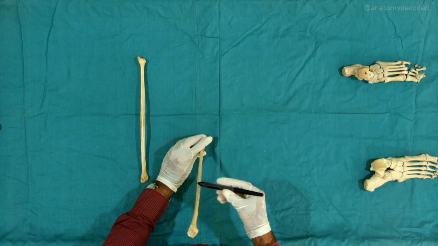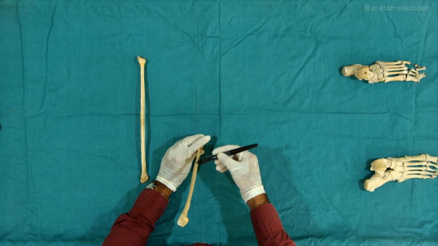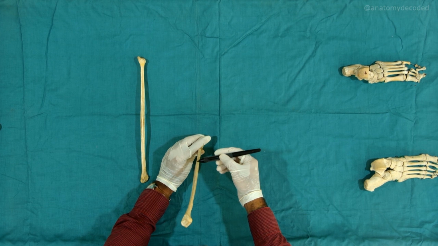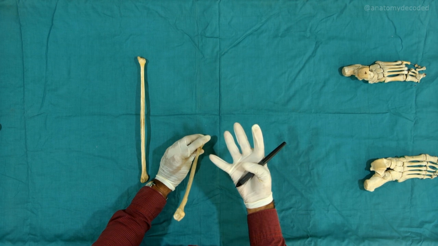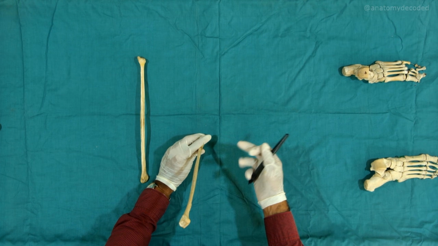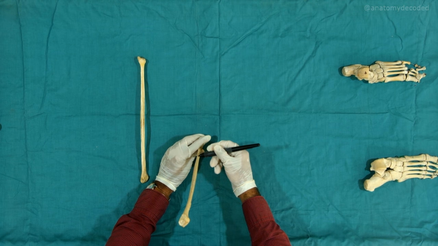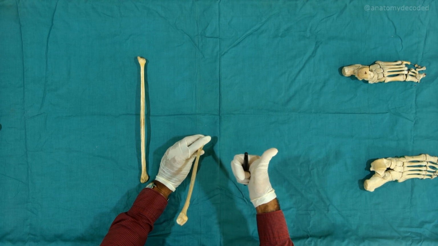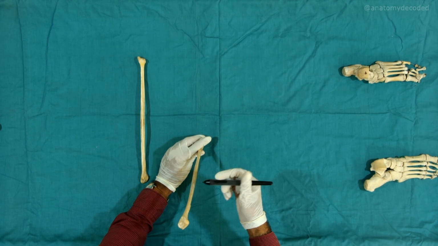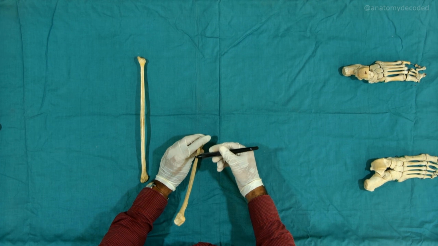Then there is a small surface called the medial surface. This surface gives attachment to three muscles of the anterior compartment of the leg. In total there are four muscles. One muscle we have covered in the tibia, that was tibialis anterior. So the remaining three muscles are attached on this small surface. Which are they? Extensor digitorum longus, extensor hallucis longus, and fibularis tertius. All three muscles are attached on this surface.